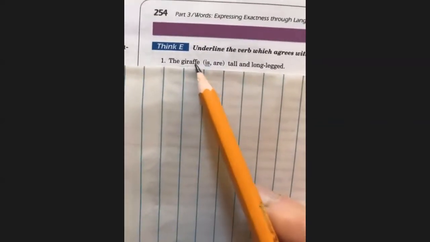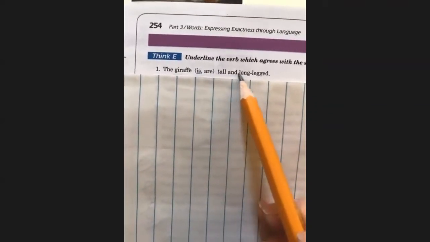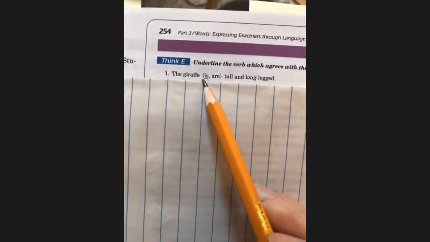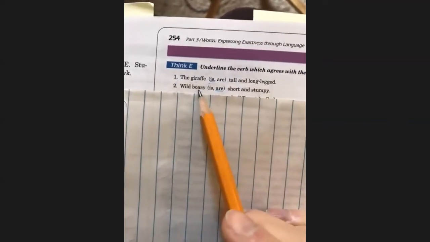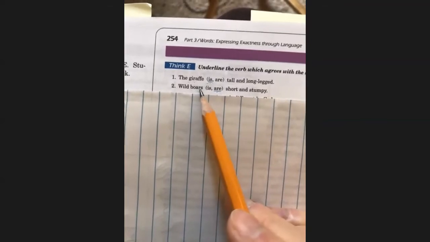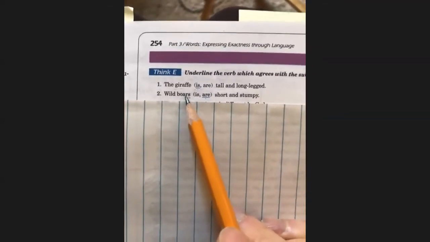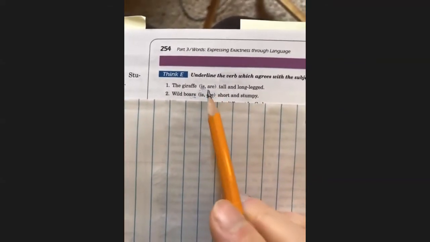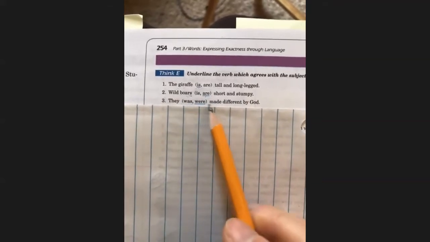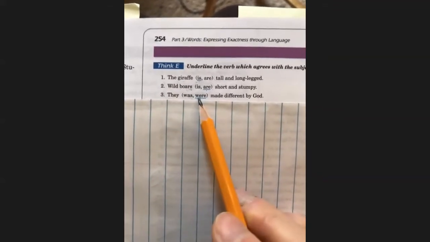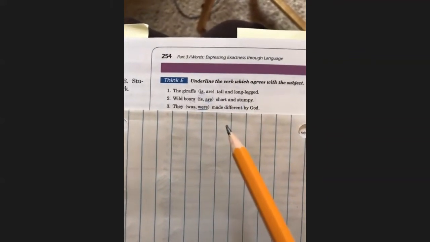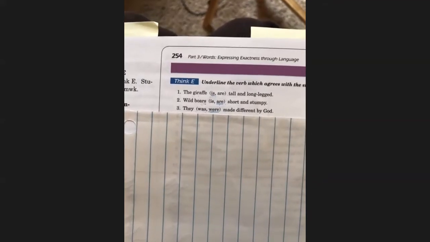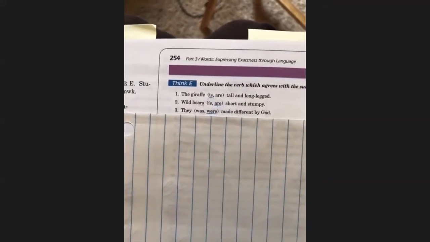"The giraffe is or are tall." Were you thinking it was is even before you saw it, maybe? Is. It's singular, is. "The boars are." This time there's an S, so it's plural. Therefore, you put are. You get the idea of it. "They was" or "they were." They were. So this again is subject and verb agreement. I think that you will know how to do that without too much of a problem.